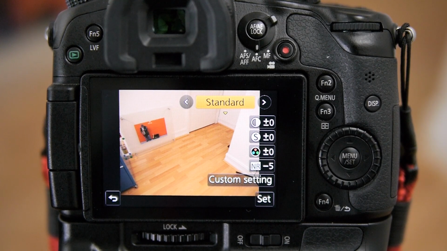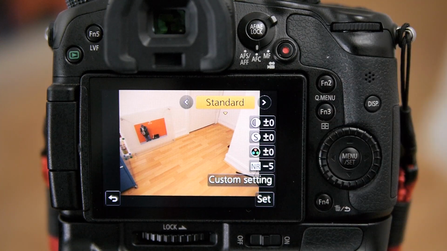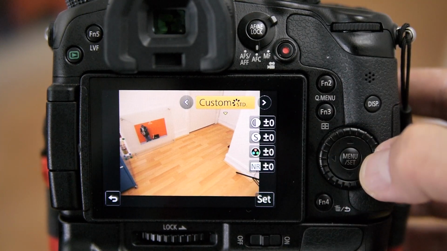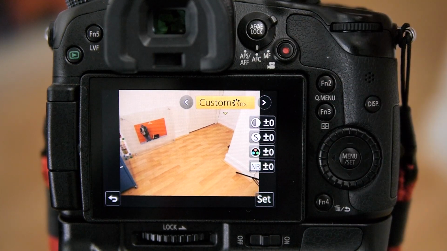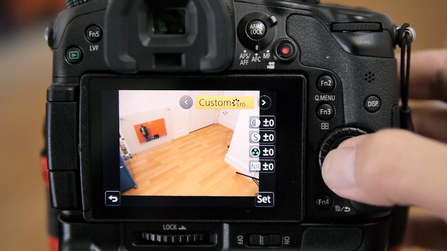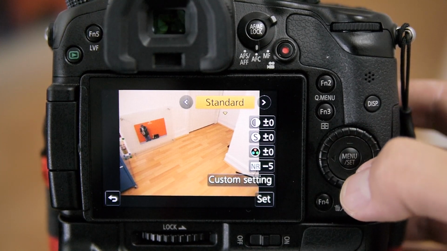The GH3 comes with 7 different picture profiles, one of which is actually a custom profile that allows you to modify your 6 built-in profiles and store it into a custom setting. Now that is in addition to your 5 custom modes on the top dial of the camera, which I will go over shortly. Let's start from the beginning here, and I'm going to show you how I have it set up.